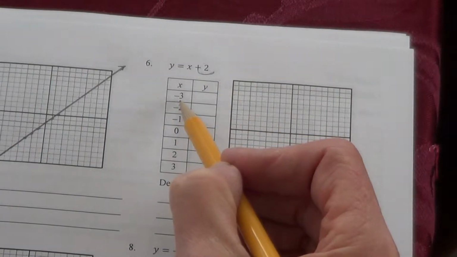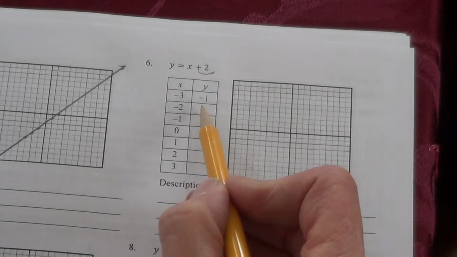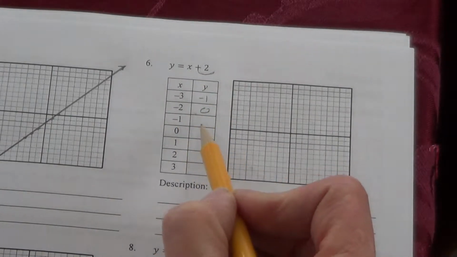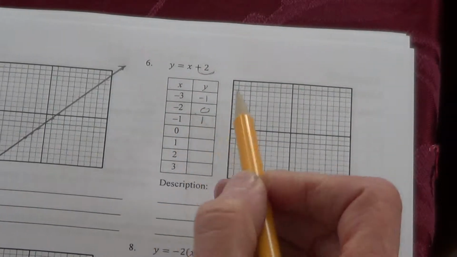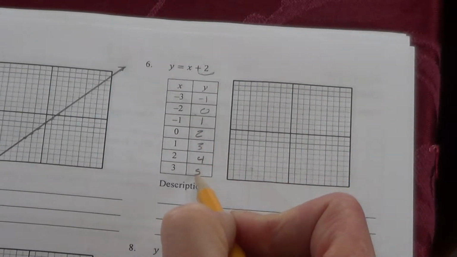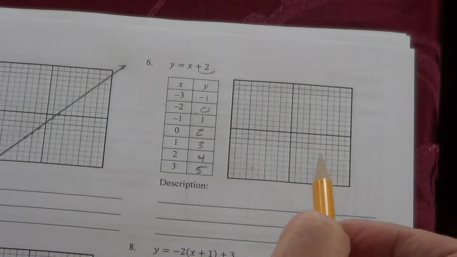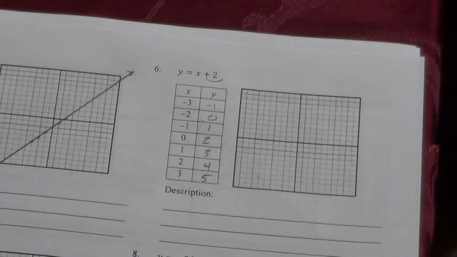We just plug in the values. Negative 3 plus 2 is negative 1. Negative 2 plus 2 is 0. Negative 1 plus 2 is 1. 0 plus 2 is 2, then 3, 4, and 5. Now, if you go over and graph those, you'll see what happens to that line.